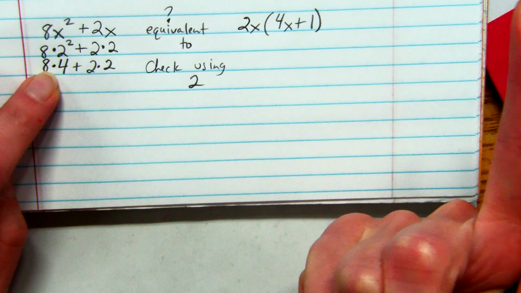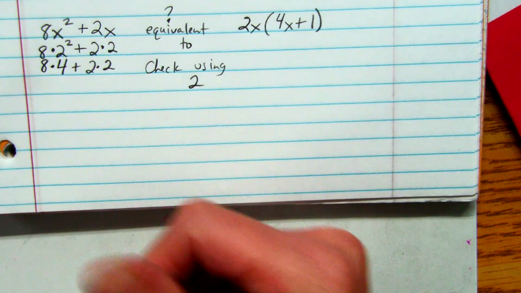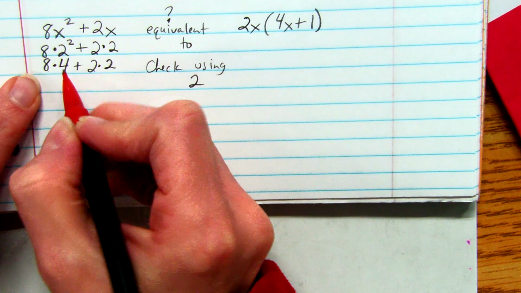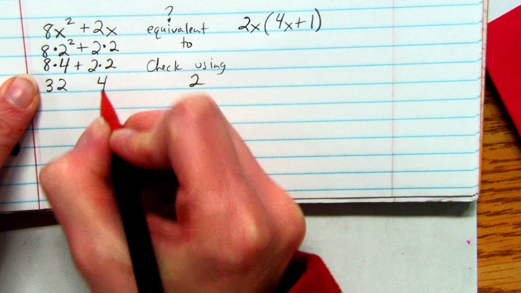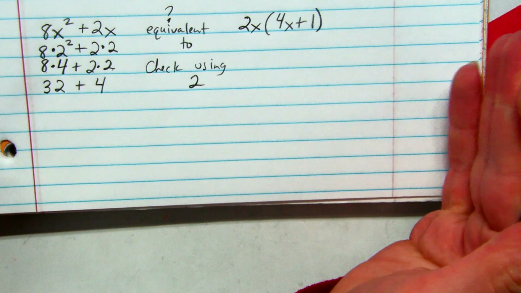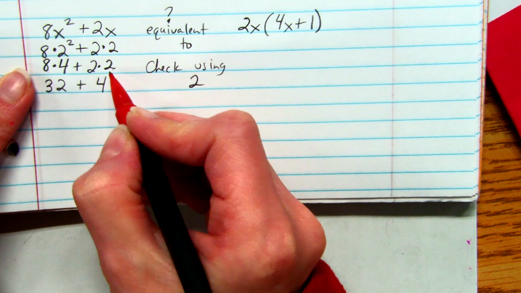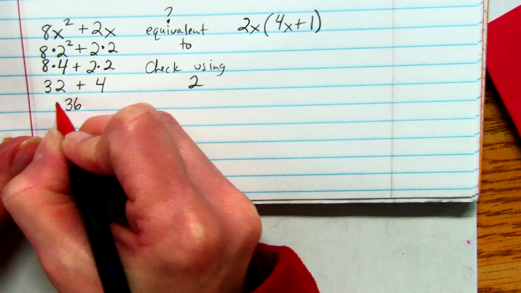So we didn't have parentheses. We did the exponents. Next on the list is multiplication and division. So we're going to do all of the multiplication. So 8 times 4 is 32, and 2 times 2 is 4. And we can't add until the very last step. I have to do all the multiplication on the left and the multiplication on the right, and then we can add as the final answer, and we get 36.